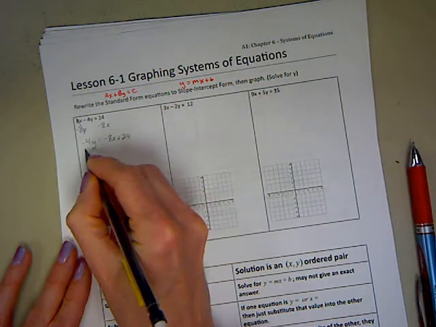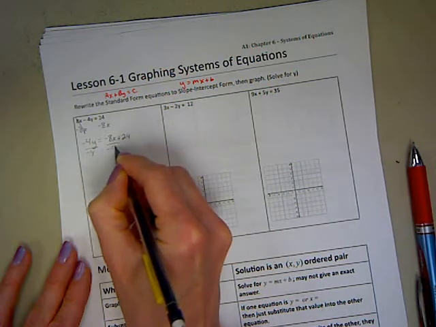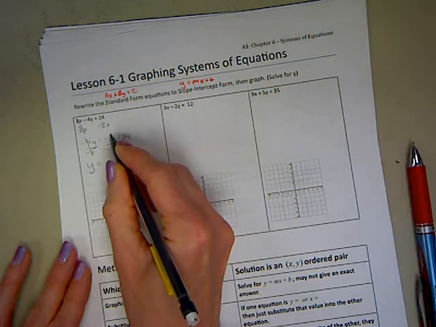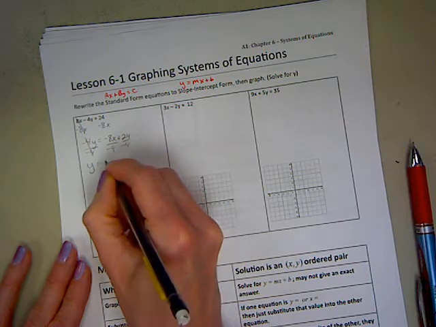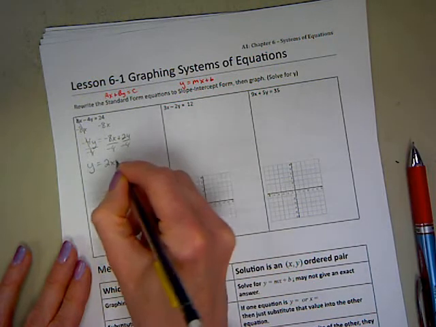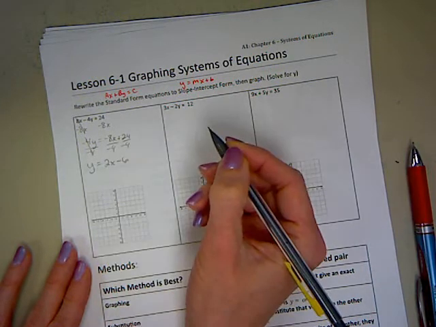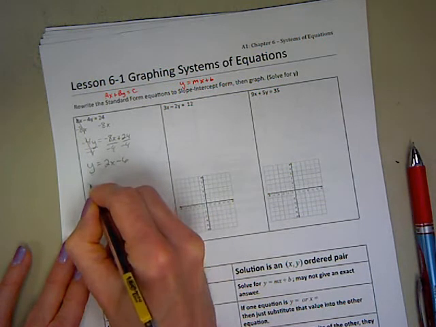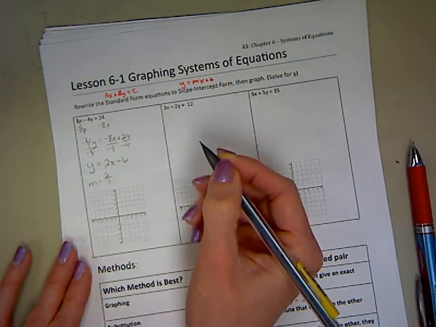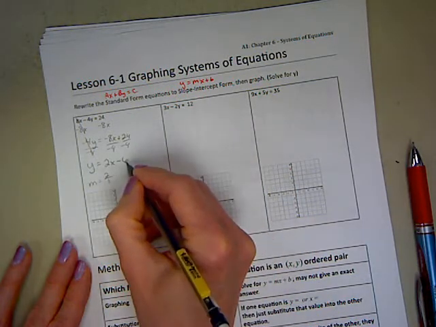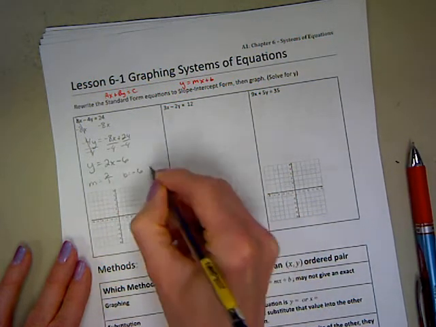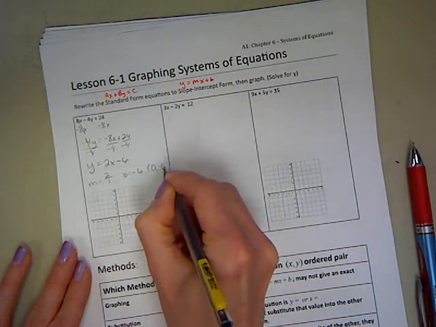Now get rid of the negative 4, so divide everything by negative 4. You get y equals, negative 8 divided by negative 4 would be a positive 2x, and 24 divided by negative 4 would be a negative 6. So now, looking at this equation, my slope is the first number, 2, and we're going to put it over 1, make it a fraction, and my y-intercept, or the b, is the number at the end, negative 6, which is the point 0, negative 6.